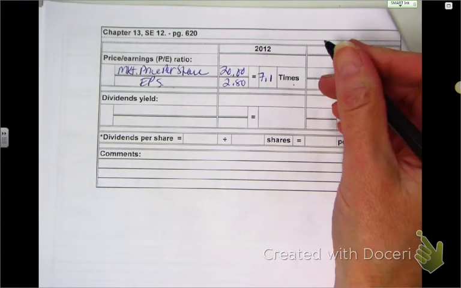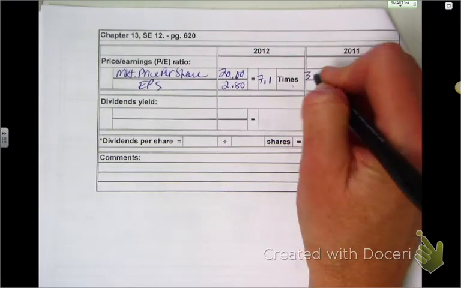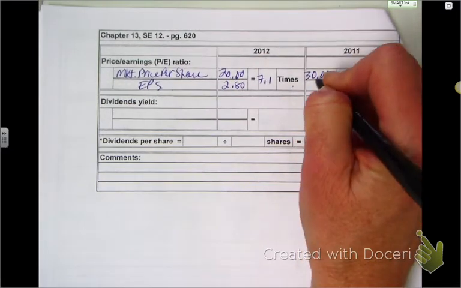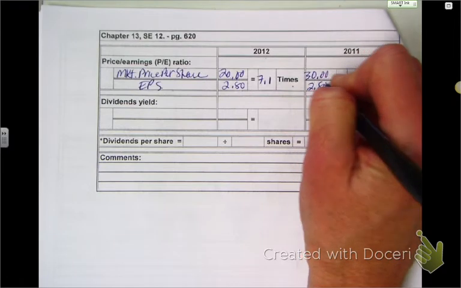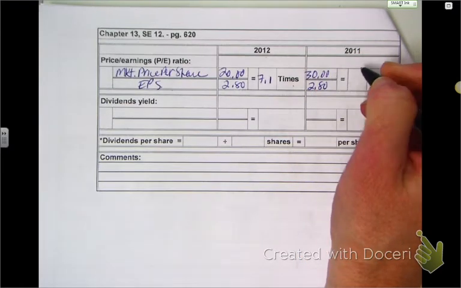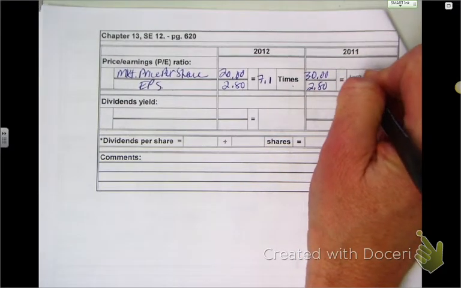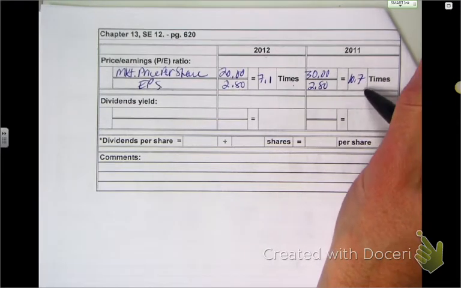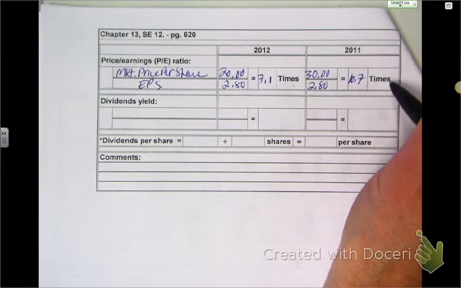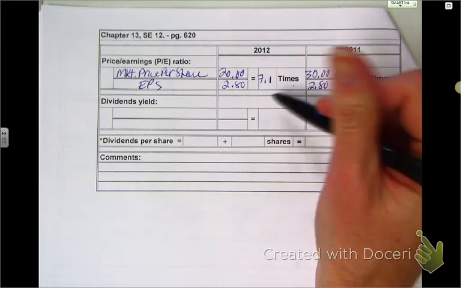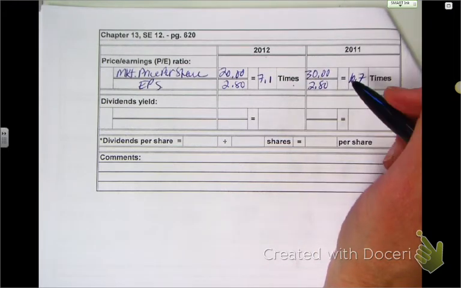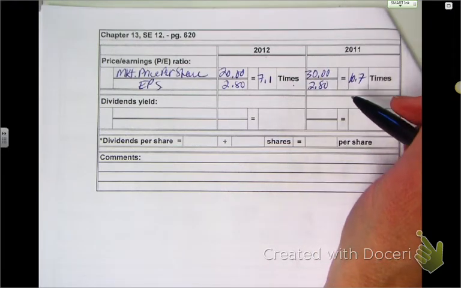And then we see that in 2011 their stock price was $30 and the earnings per share was $2.80. And so in 2011 it was a little bit stronger at 10.7 times. The market price was 10.7 times the earnings per share.